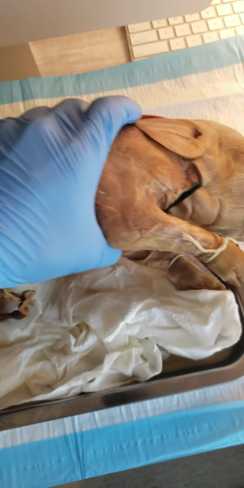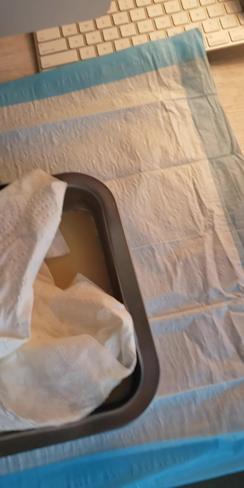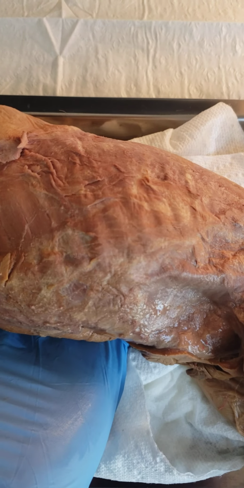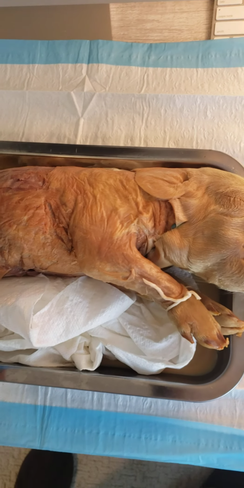Let's see if I turn her over. If you can get a little better view on this side, you can kind of see the outline right there. That's going to be the thoracic cage.